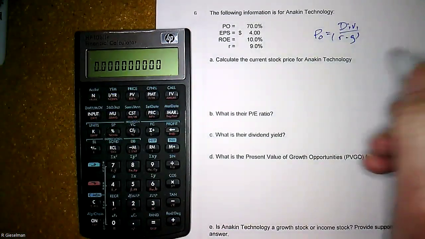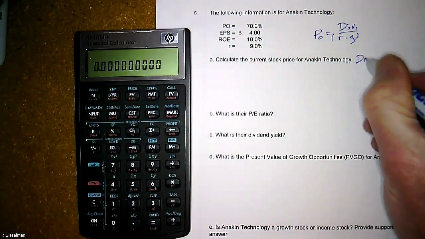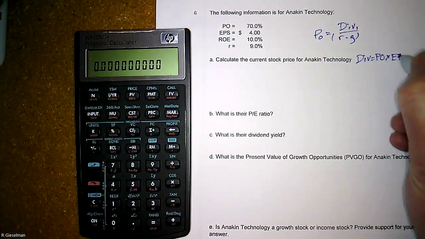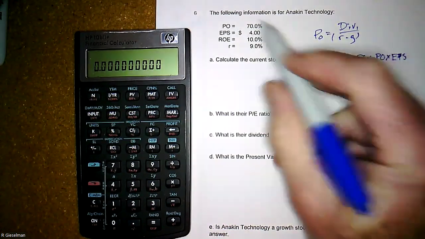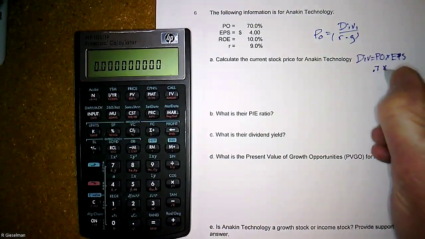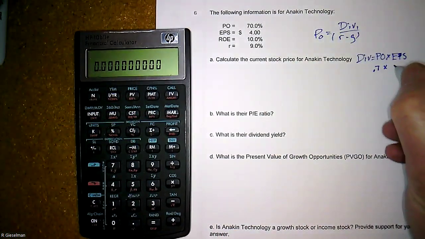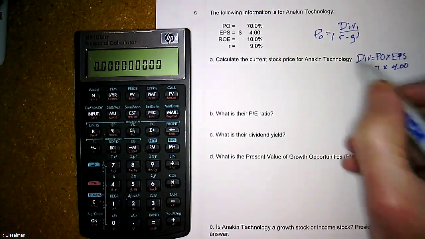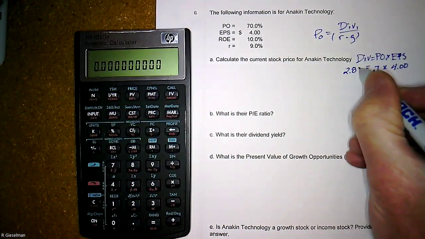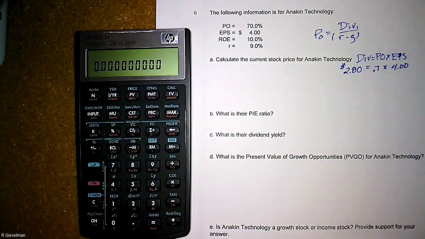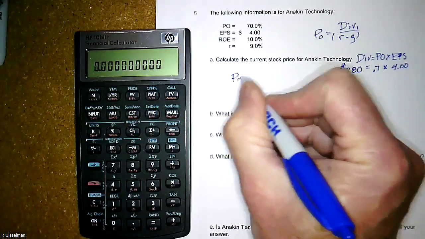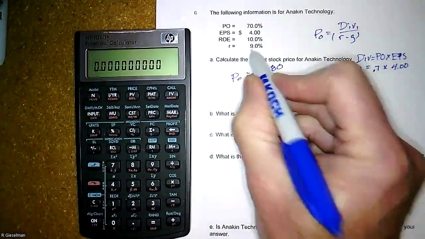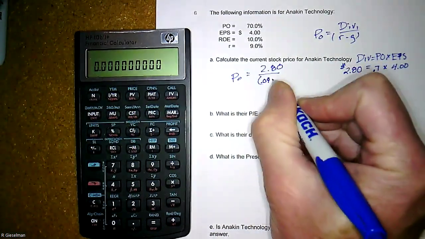First step, find the dividend. Dividend is payout times earnings per share. Payout is 70% times earnings per share of $4. 0.7 times 4, do the math, is $2.80. That's my dividend. So price is equal to $2.80 divided by my rate, which is 0.09, minus growth.